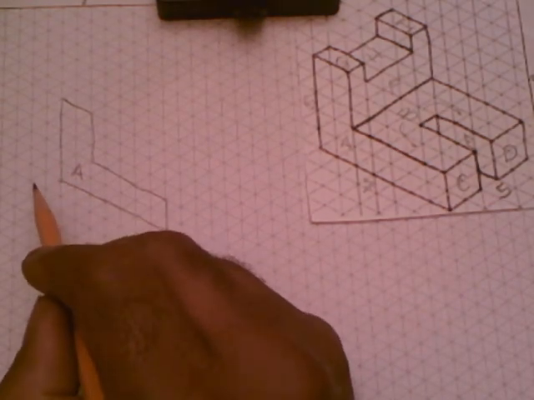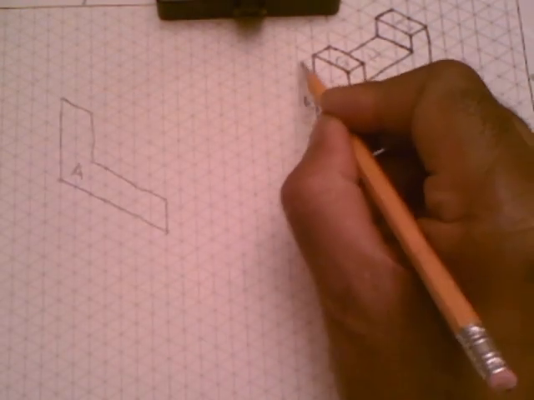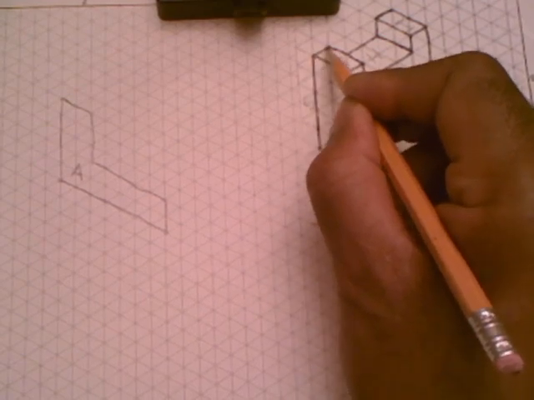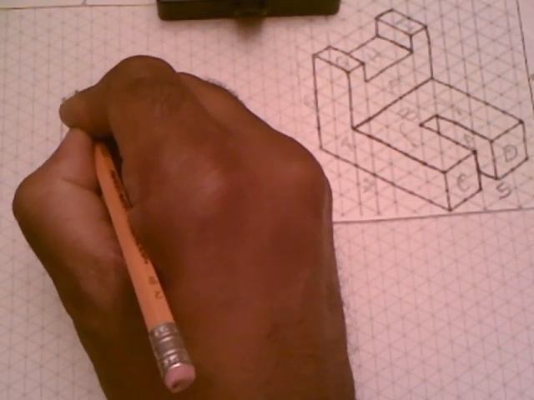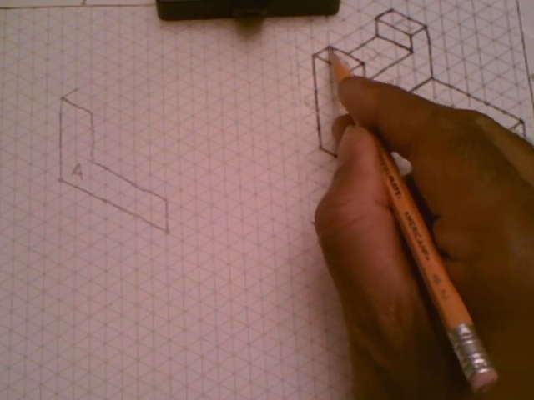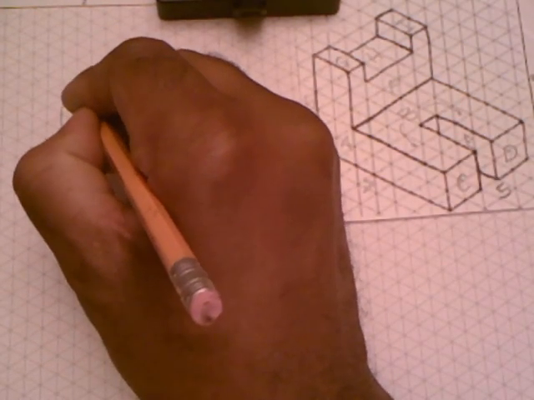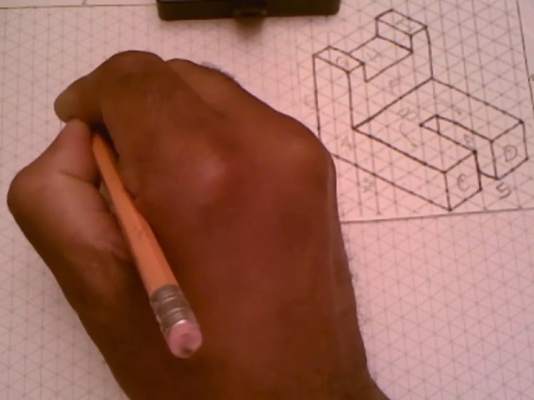Now I'm going to start working on G, H, and I. At this point right here, which is this point on the object, it's one box over, and notice that the line is going to be drawn at an angle going up and to the right. So I come over one, that's this point, come down two, and then I close it, and that'll be surface G. I'm going to pick up at this point right here.